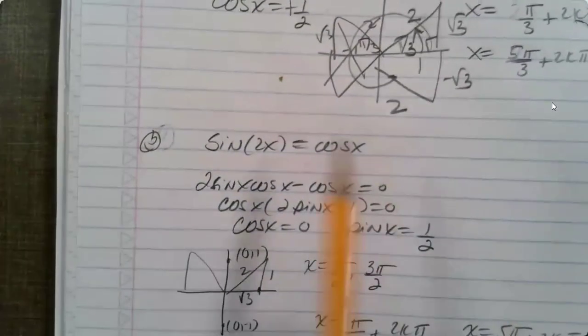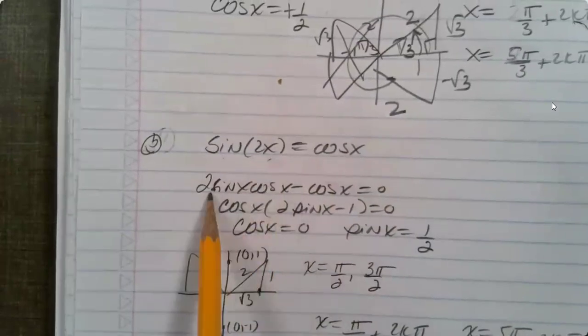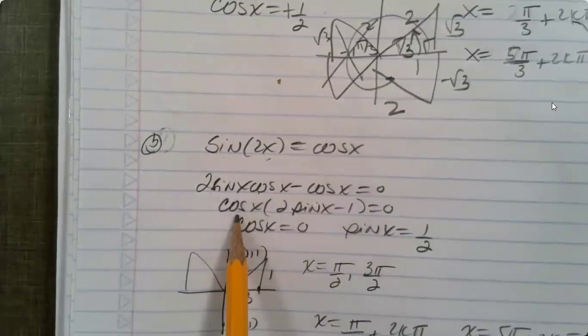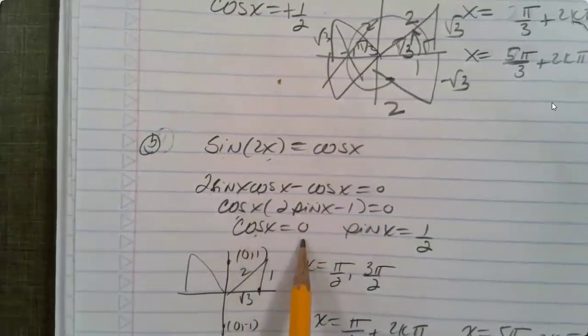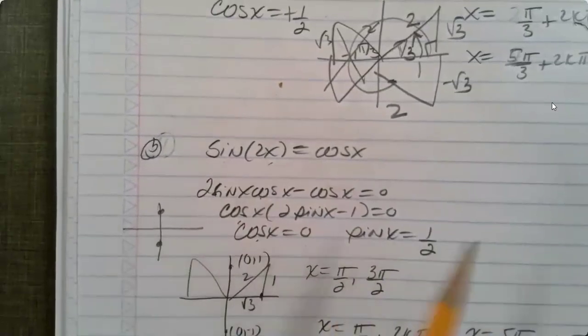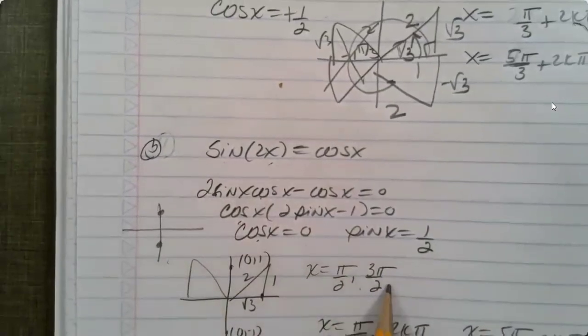This one we've done a lot. Sine 2x converted to 2 sine x cosine x, subtract the cosine, factor out the cosine, and cosine of x equals 0 where? Where's cosine 0? Where's the x coordinate 0? And that's at pi over 2 and 3 pi over 2.